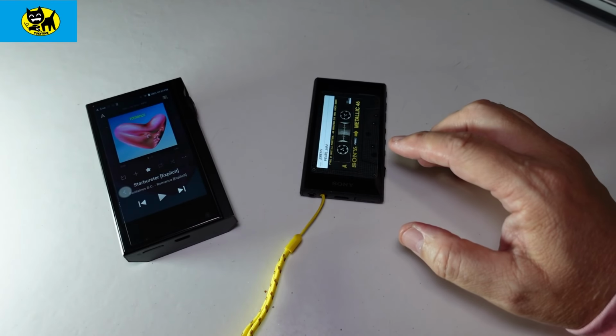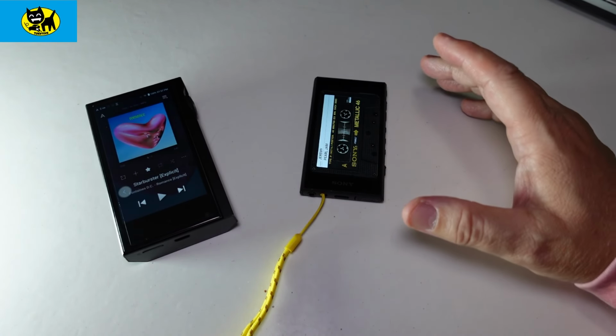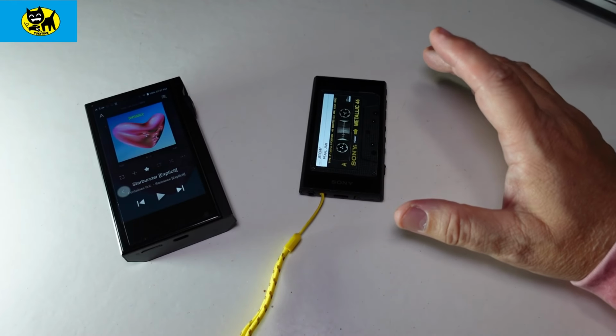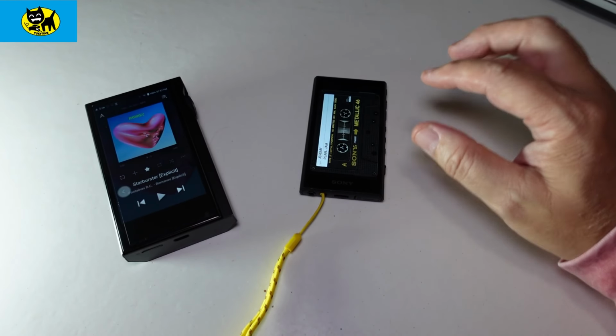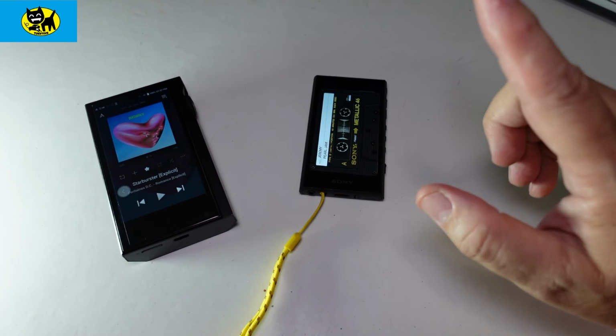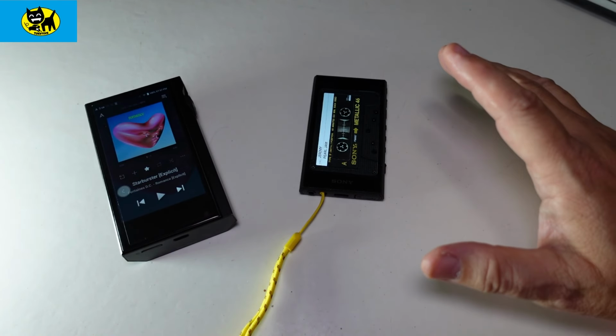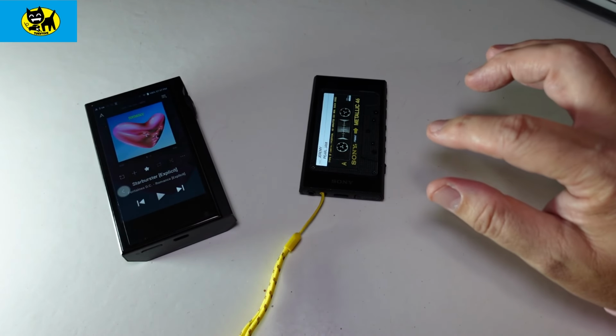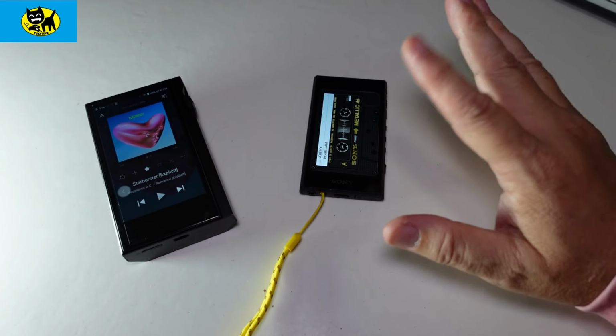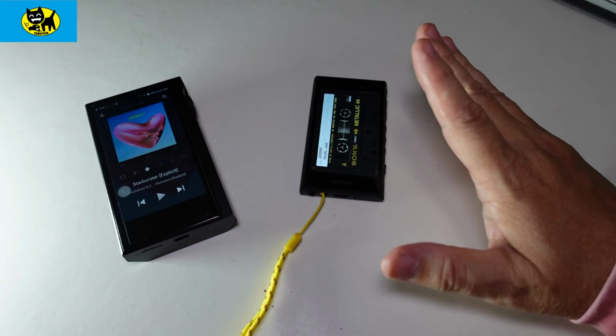Maybe they just want to have the base memory. They don't have that many songs. It'd be easy just to keep it on the player itself. Or maybe they don't want to spend money on a little memory card. Now, memory cards are really cheap, so it really wouldn't be too expensive to buy a high-quality memory card to stick into your DAP, and I still would recommend that. But if you don't want to, I get it.